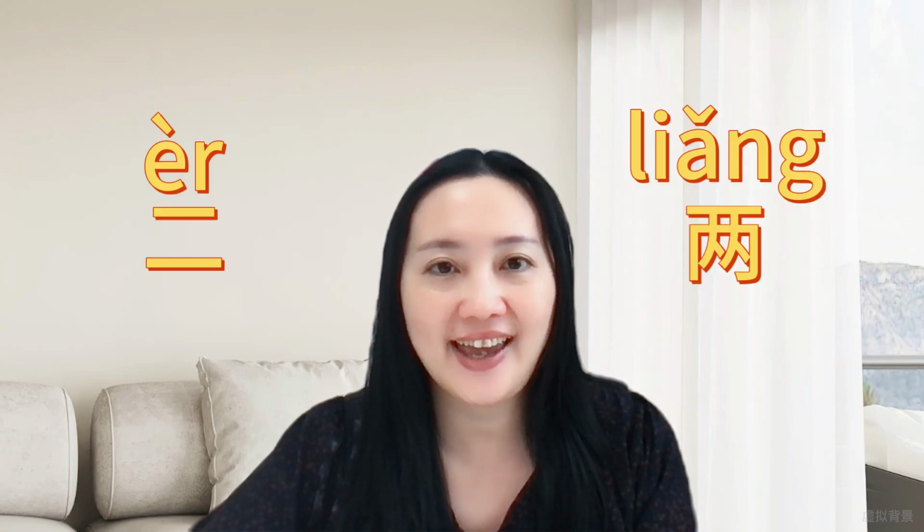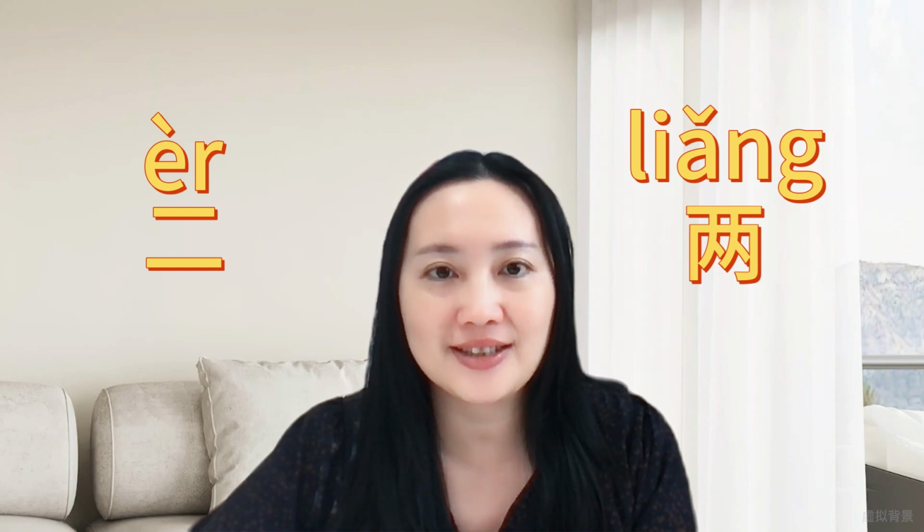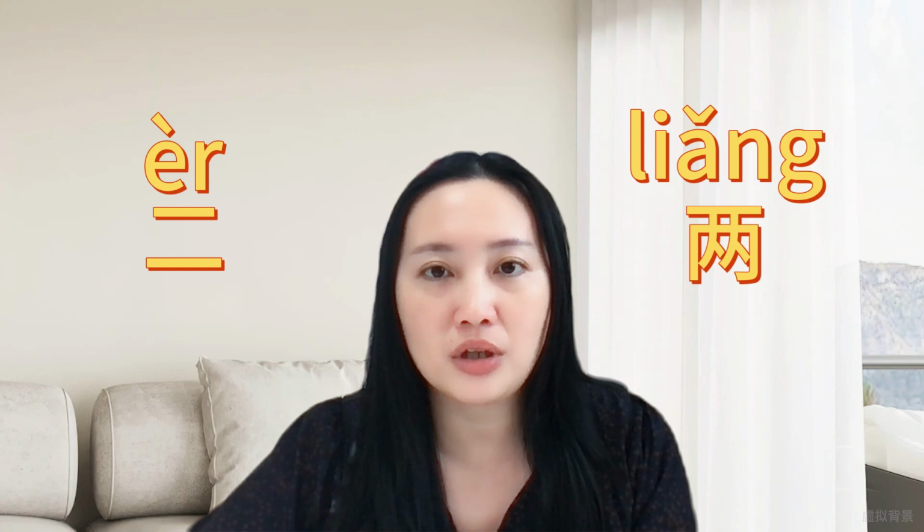二 and 两. Although both of these characters mean two, they are used in different contexts. Let's break it down. Firstly, 二 is used when counting or referring the number two in mathematical or formal contexts. It's the standard way to write the number two. For example, if you want to say 20, you could say 20. And if you want to count to 200, you will say 200.